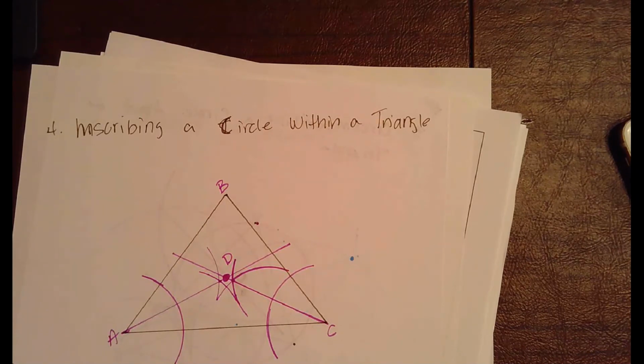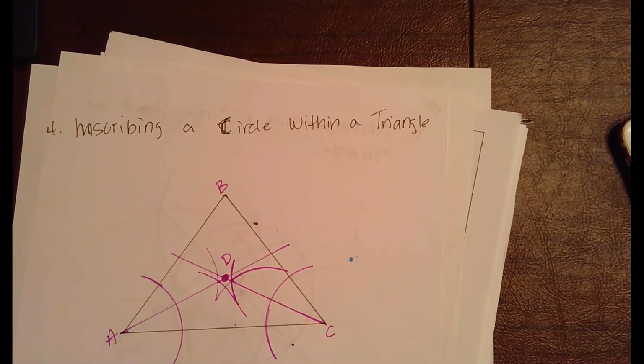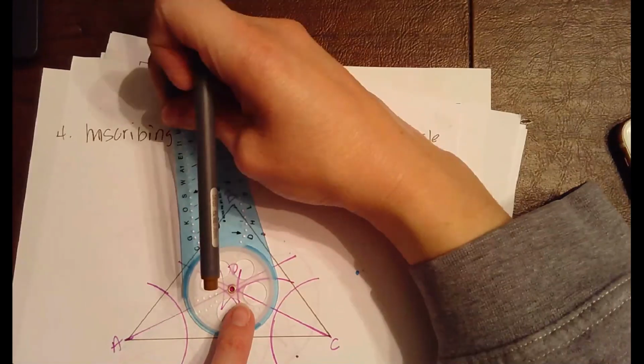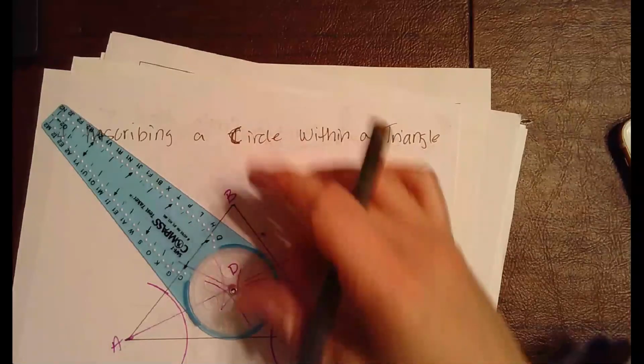So to do that, you're just going to use your straight edge and draw the perpendicular line. I'm going to go ahead and switch colors, from point D to AB. So in order to do that, you have to construct a perpendicular line from a point to a line. So what you do is you put your compass on your point. So let's put our compass on D. I'll show you how to do this construction.